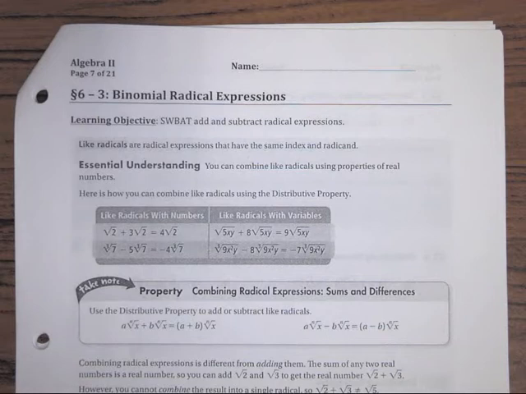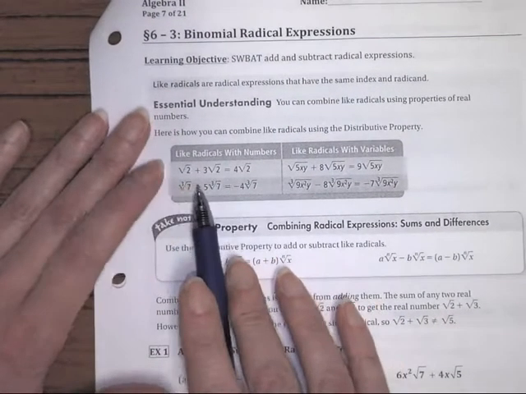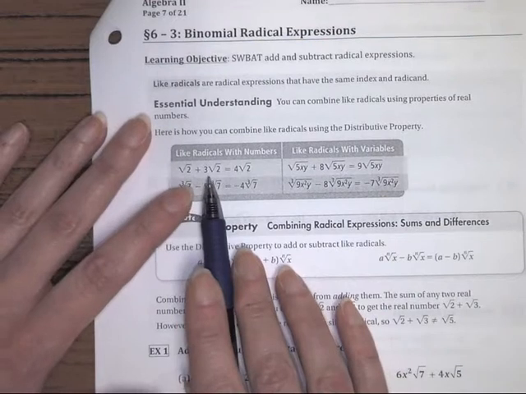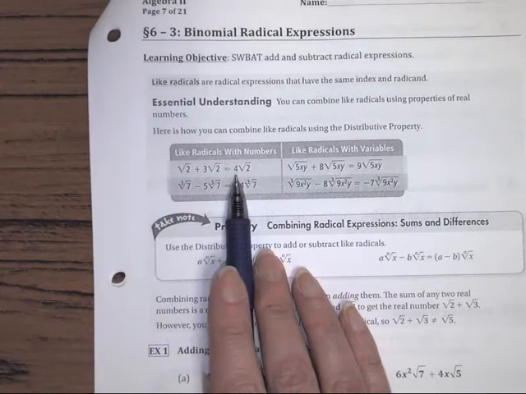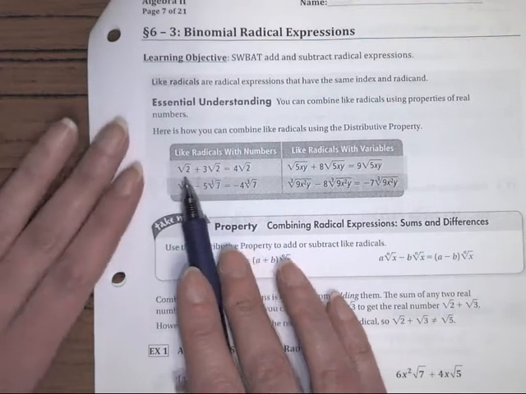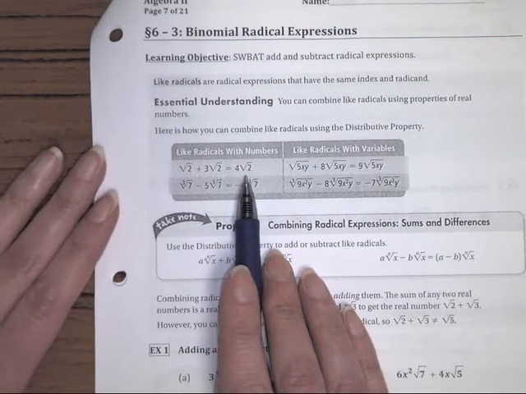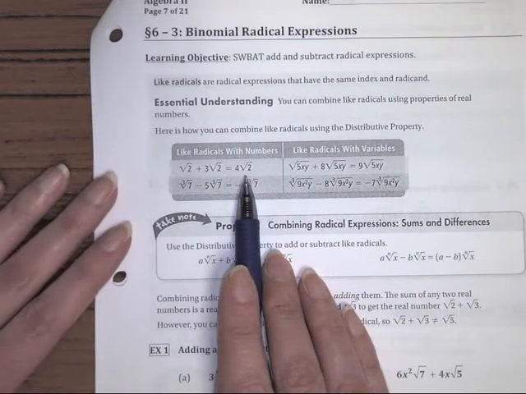So, as an example, I've got square root of 2 plus 3 square roots of 2 gives me 4 square roots of 2. And this is just like x plus 3x gives me 4x. They're like radicals, so I can combine them. The radical doesn't change. It still stays the square root of 2. So would you agree that's probably not too difficult?